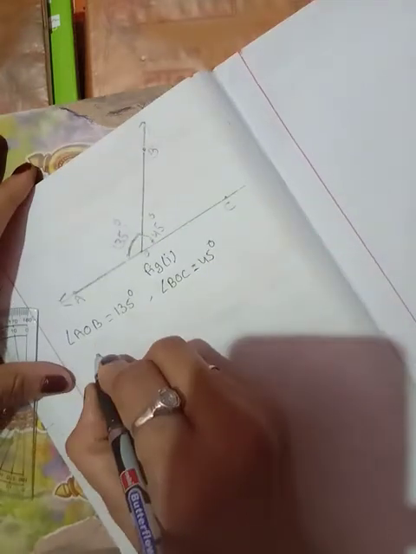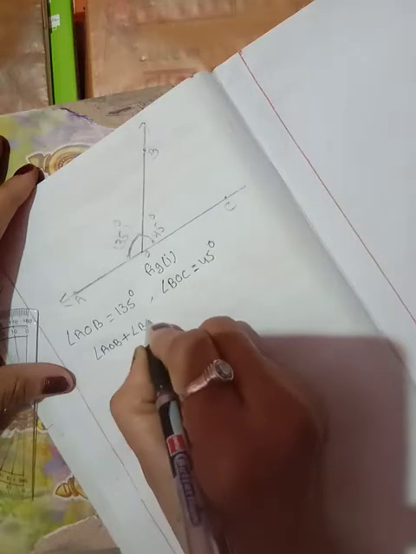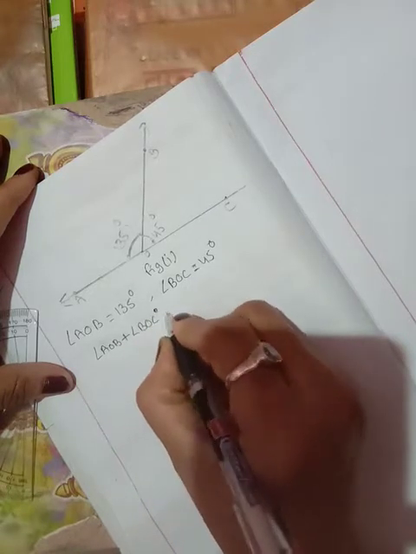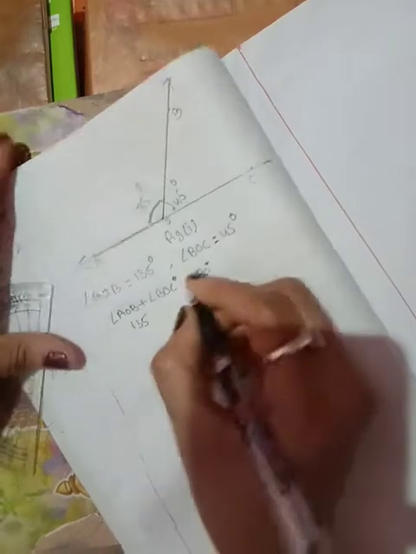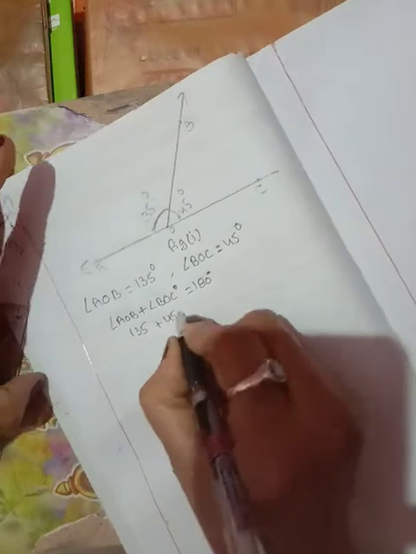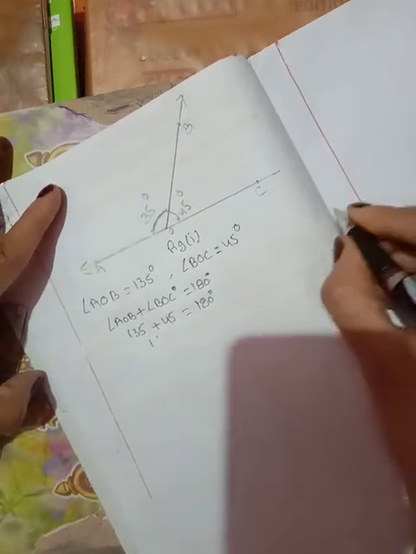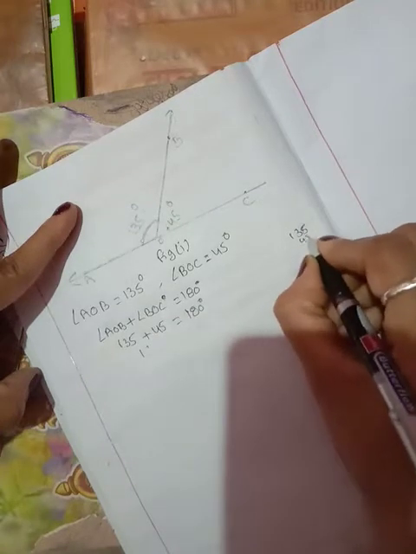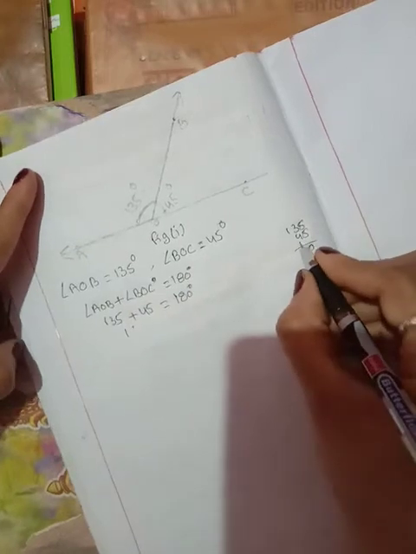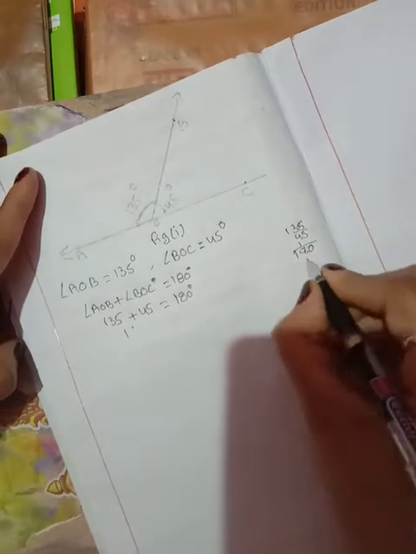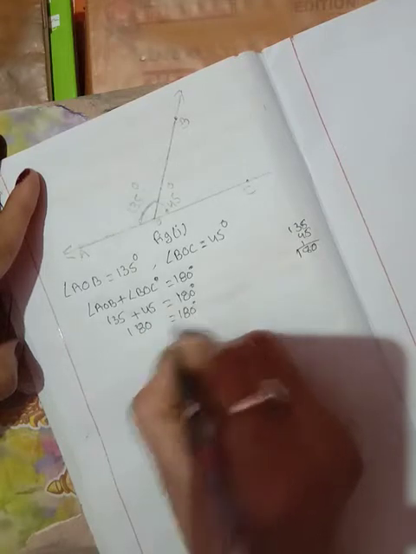So angle AOB plus angle BOC equals 180 degrees. 135 plus 45 is 180 degrees. Both are 180.